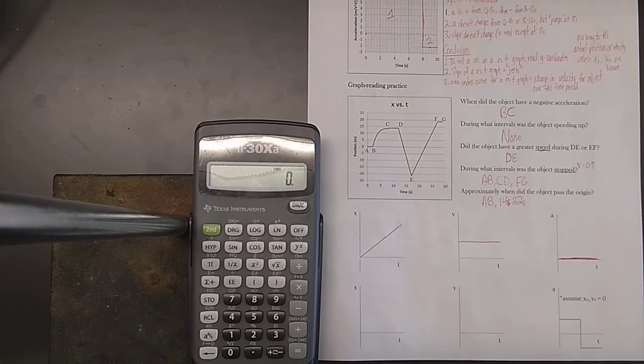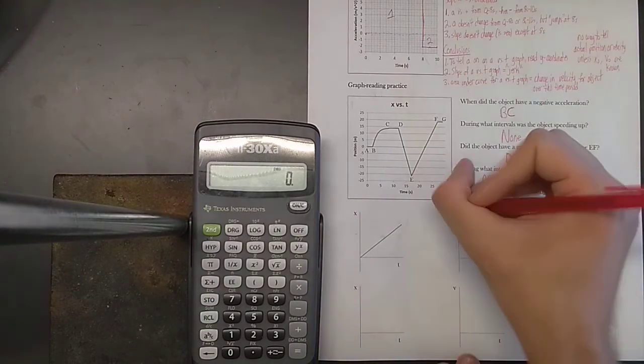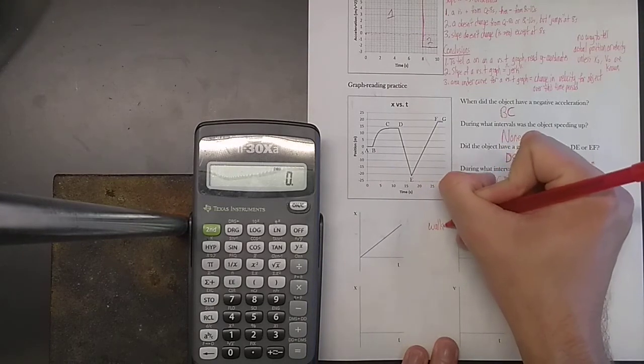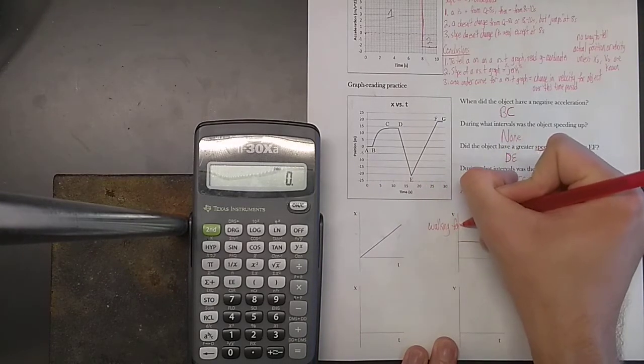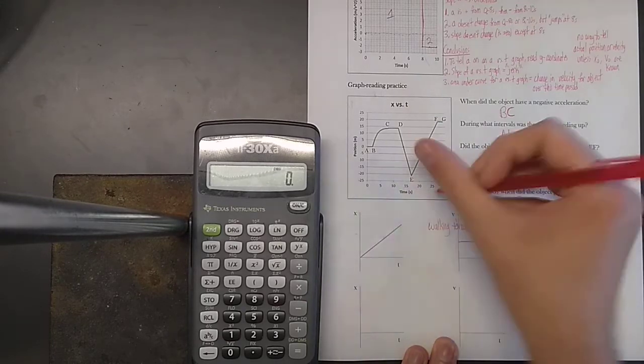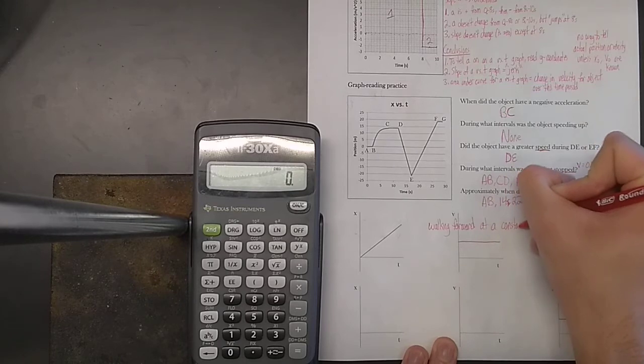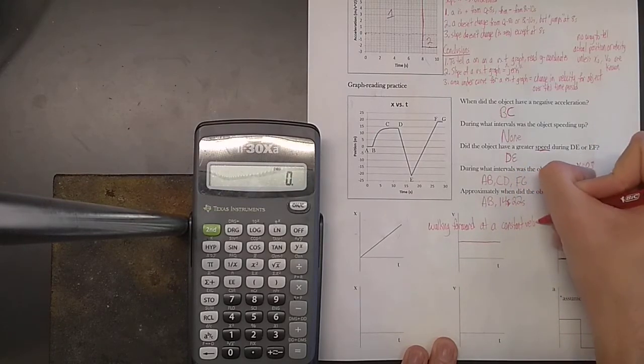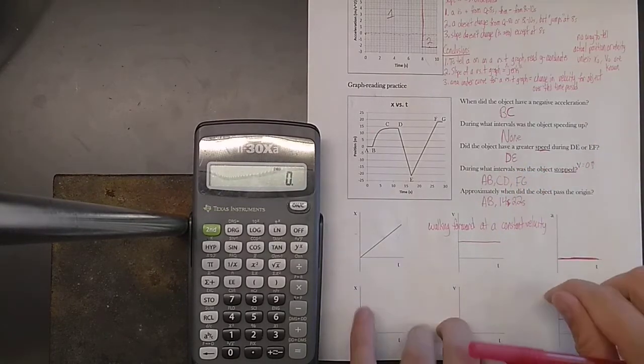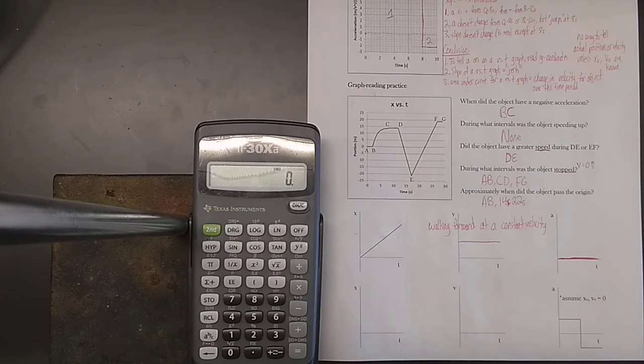It's always good to describe what type of motion is being described here. So this could just be someone who is walking forward. Forward because we know the position's increasing at a constant velocity. Okay, that's all that is.